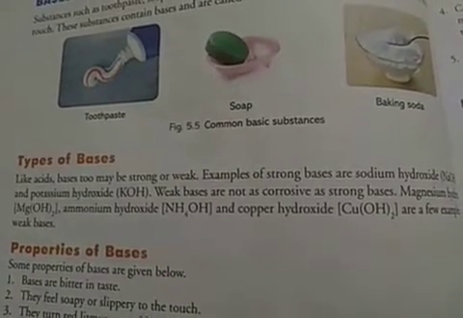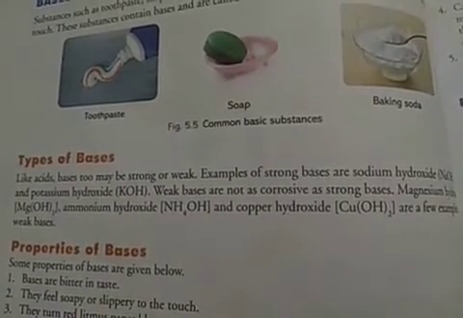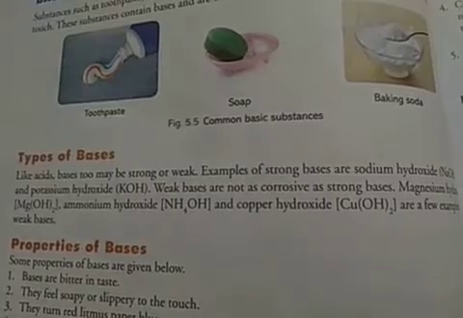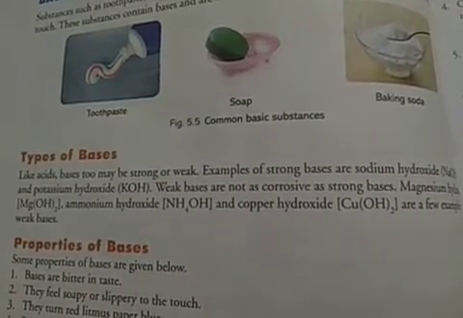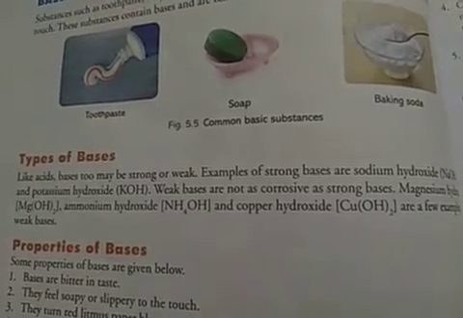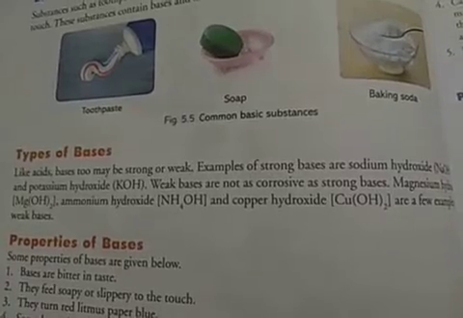Weak bases are not as corrosive as strong bases. Examples are magnesium hydroxide Mg(OH)2, ammonium hydroxide NH4OH, copper hydroxide Cu(OH)2, and some others.